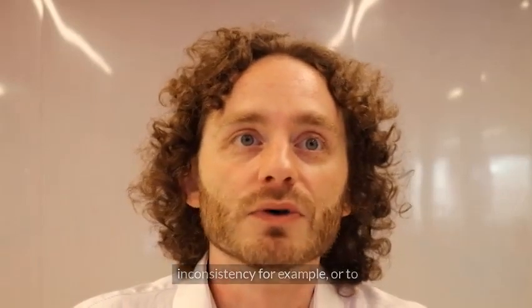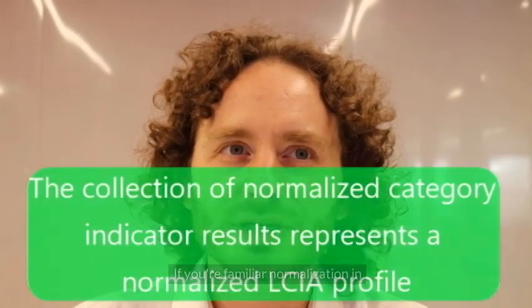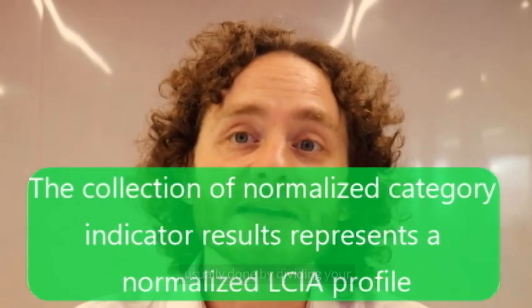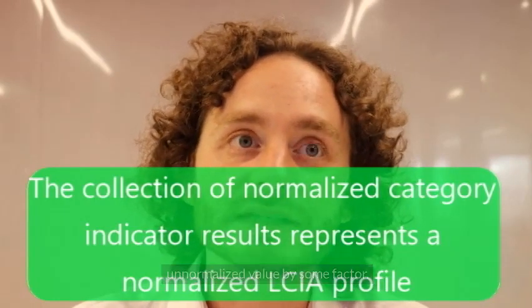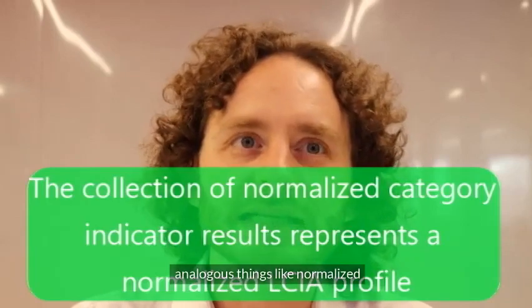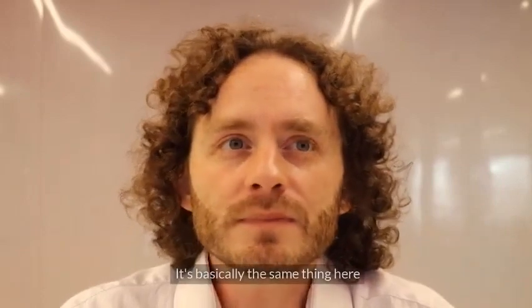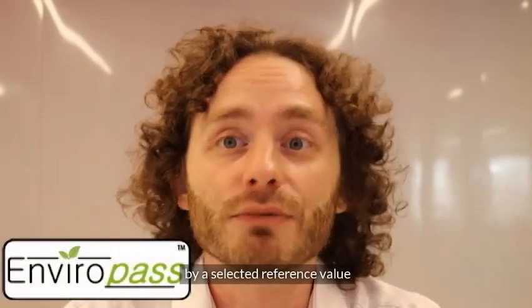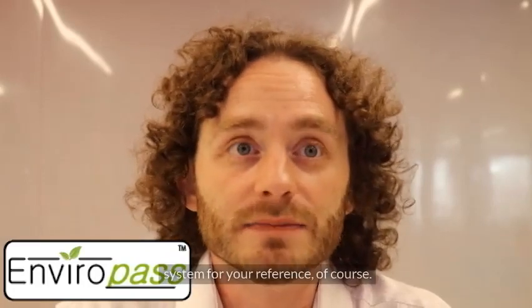You can use it to check for inconsistencies, for example, or to communicate information about the relative significance of your indicator results. If you're familiar with normalization in science or economics or mathematics, you know that it's usually done by dividing your unnormalized value by some reference factor. That's how we end up with analogous things like normalized interest rates, or normalized unit vectors in space, let's say. It's basically the same thing here, where you divide your indicator result by a selected reference value to get a normalized value. Now, you can't just choose any system for your reference, of course.